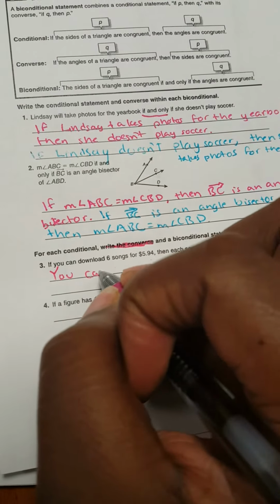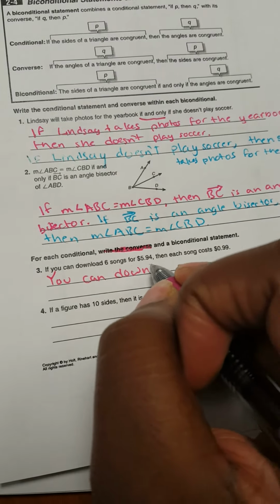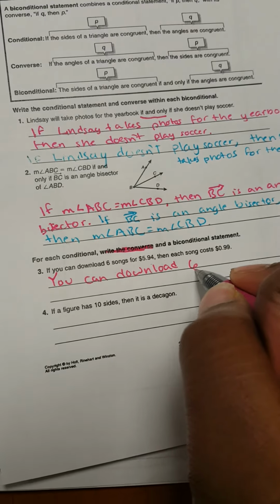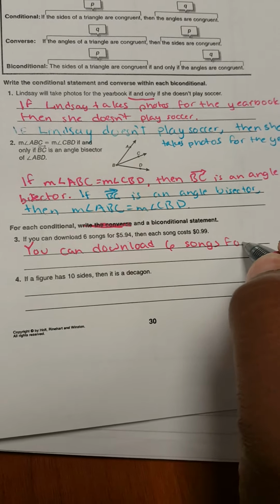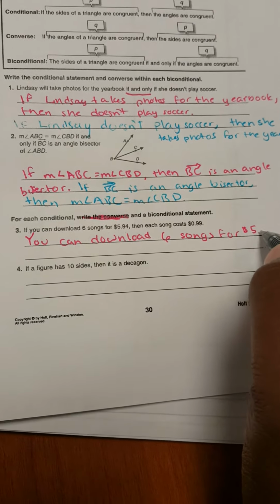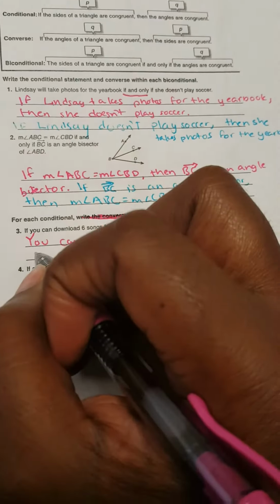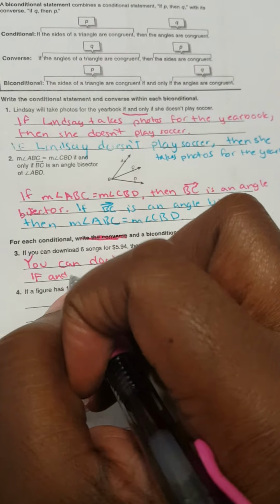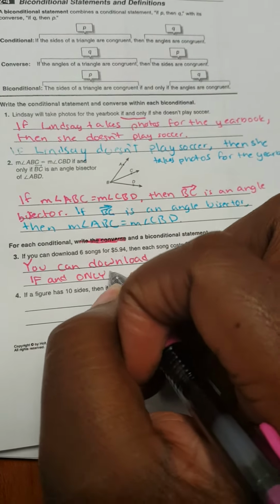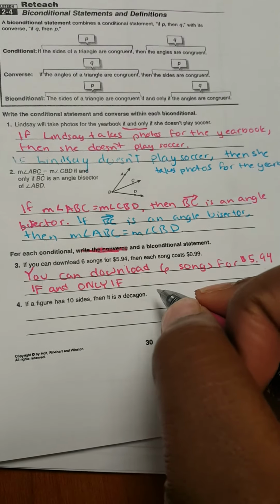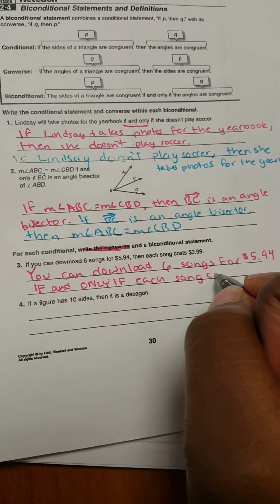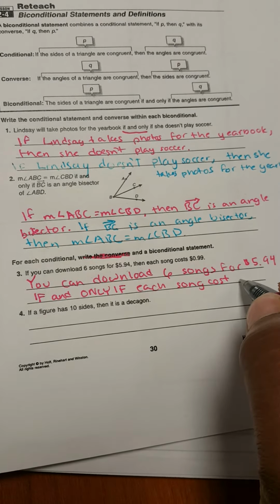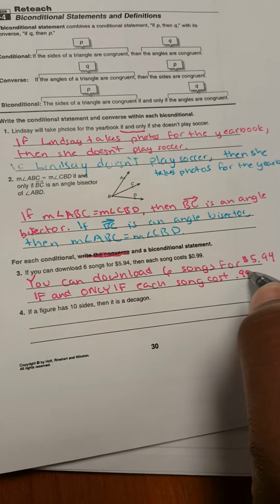So it will be: you can download 6 songs for $5.94 if and only if each song costs 99 cents.